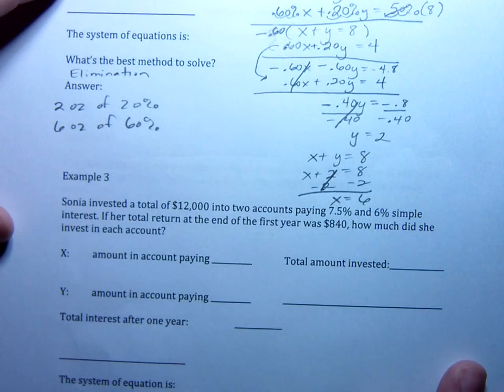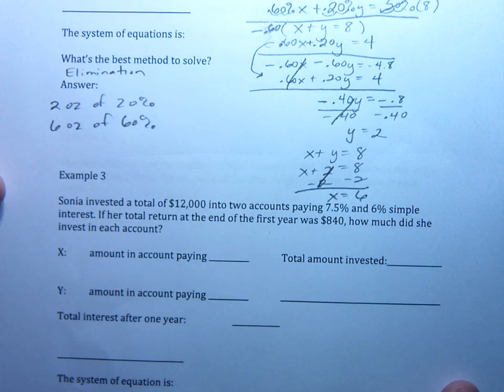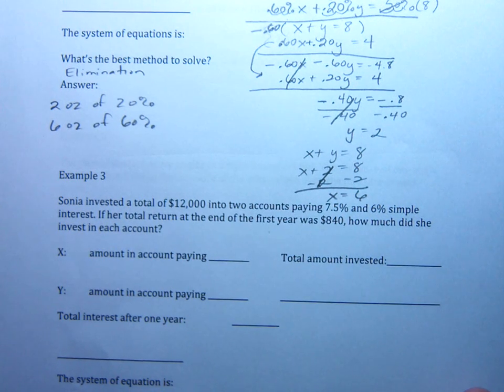Okay? This is an investment one. It says Sonia invested a total of $12,000 into 2 accounts paying 7.5% and 6% simple interest. If her total return at the end of the year, the first year, was $840, how much did she invest in each account?